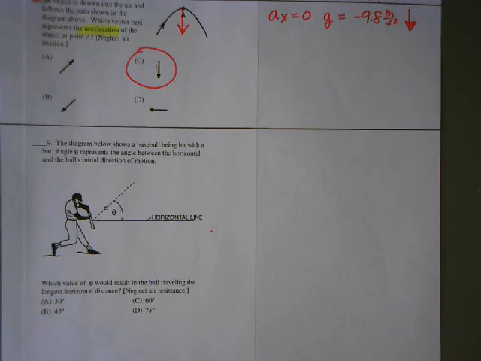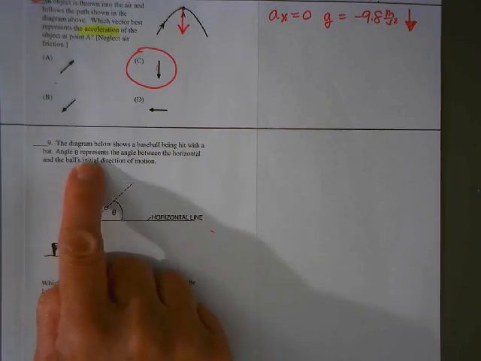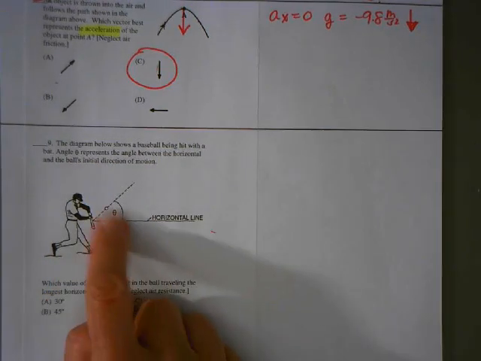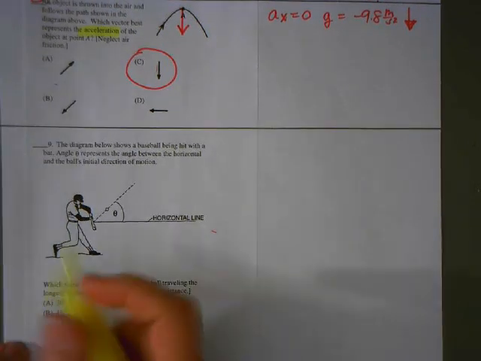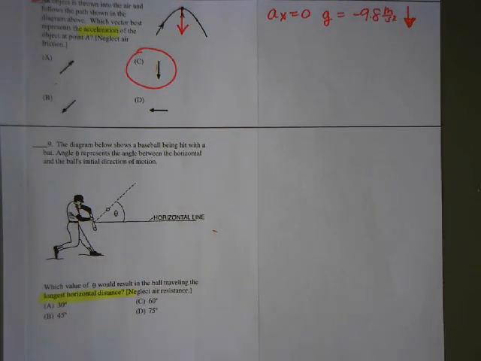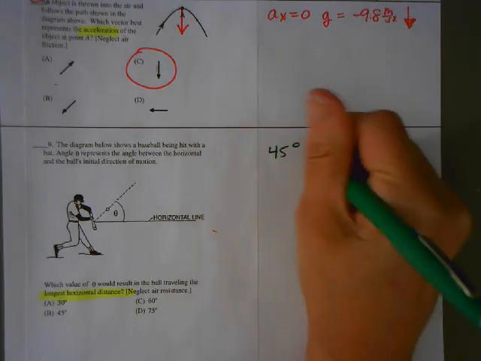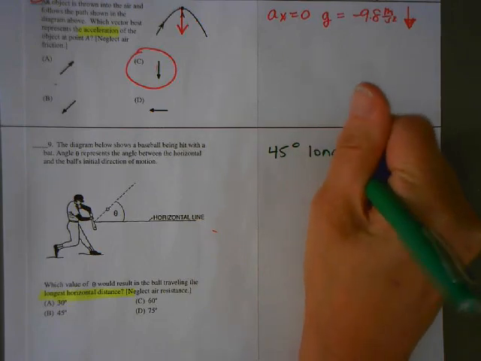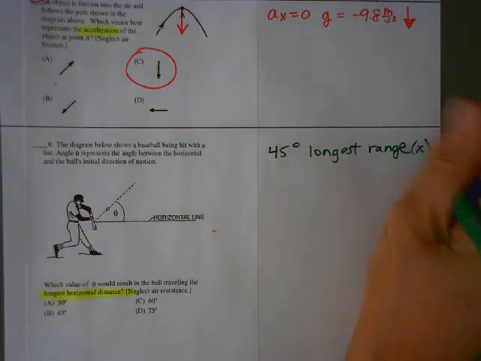Okay, let's move on to number 9. So number 9 says, the diagram below shows a baseball being hit with a bat. Angle theta represents the angle between the horizontal and the ball. Which value of theta would result in the ball traveling the longest horizontal distance? So that's going to be the greatest x. So we know that 45 degrees is the longest range, because we said that x is also called the range.